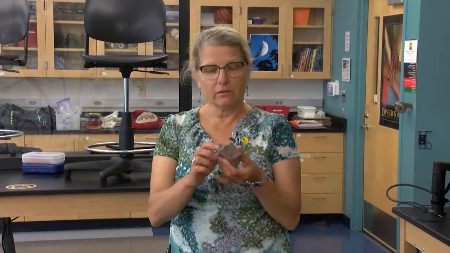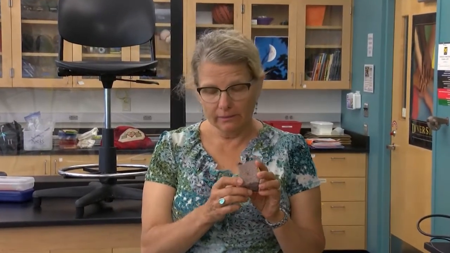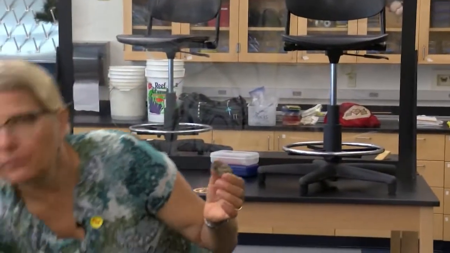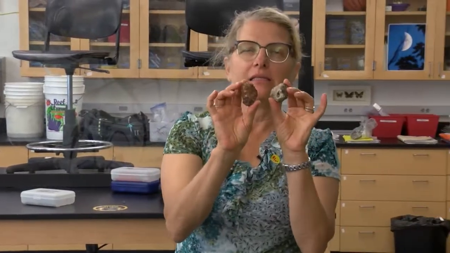So a geologist can pick up a rock and tell a lot about how that rock formed. It can tell by the size of the crystals whether it cooled quickly or slowly. It can tell by the color. As you can see, this rock looks like a piece of cement, but this is a natural rock. And this other one, these are the same rock. They're called conglomerate, but really names aren't that important.